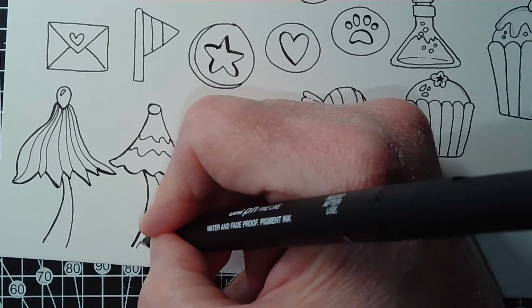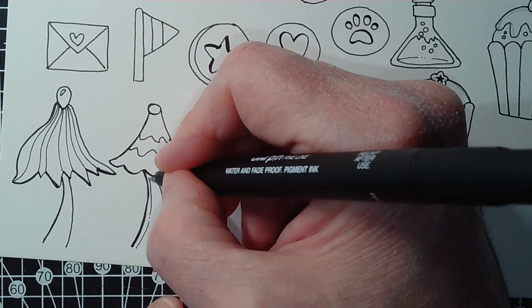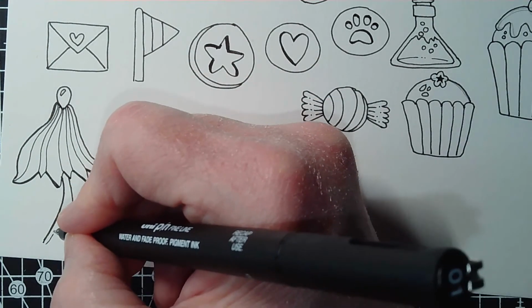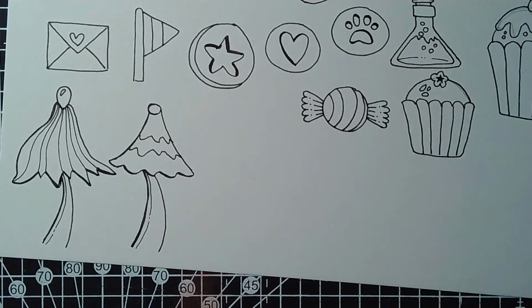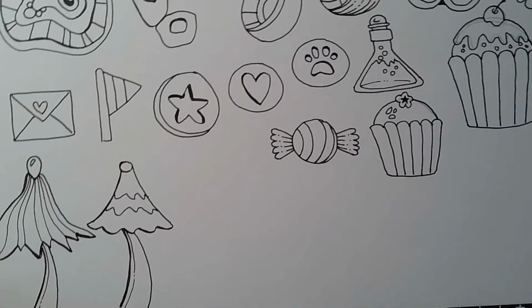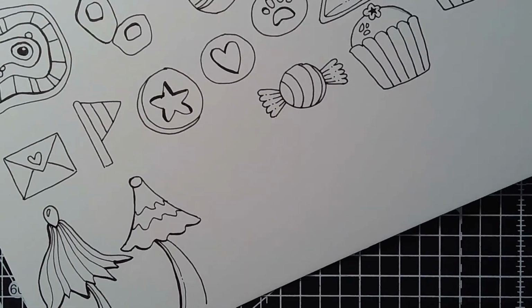Okay, and then this one here. It's not just a problem with zooming in, it's a problem with me getting so engrossed in drawing. I forget what I'm doing. So those are the two kinds of mushrooms that I used.